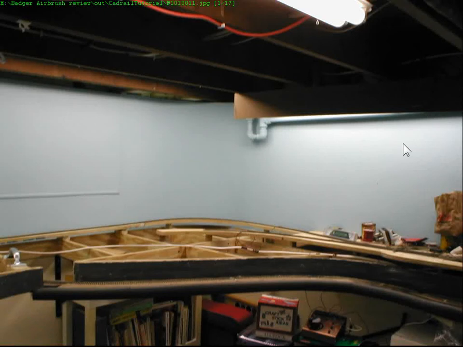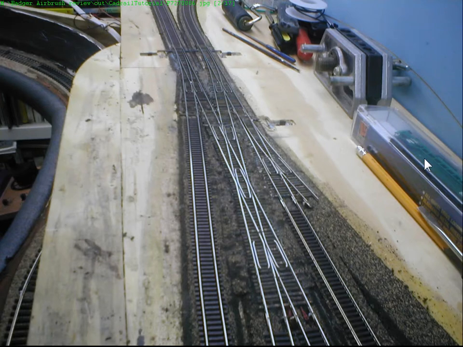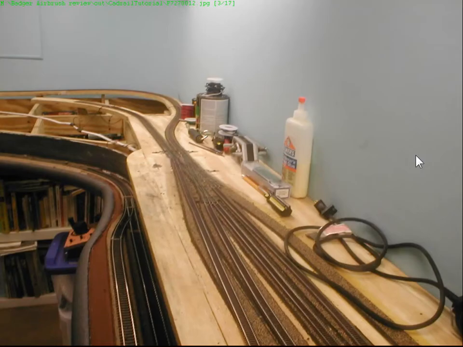Good morning. For the next three, four, or who knows, maybe five segments of this tutorial, I'm going to be discussing using computer-aided design, or CAD, for designing your model railroad from bench work to track plans. There's a bunch of packages out there you can use.